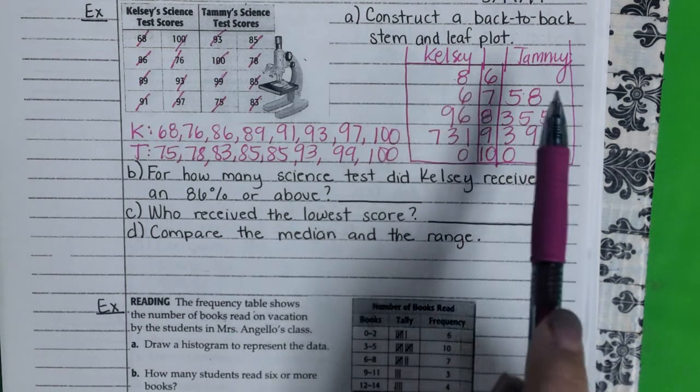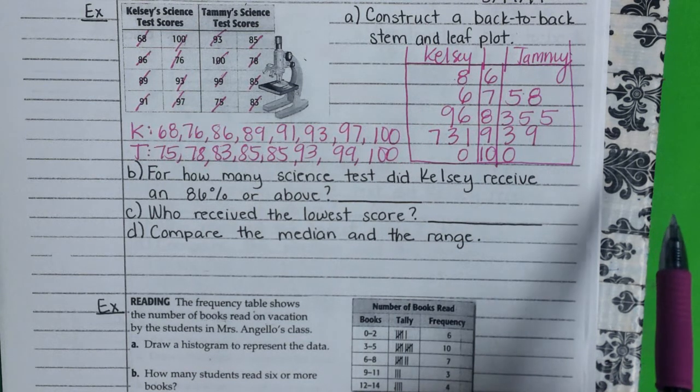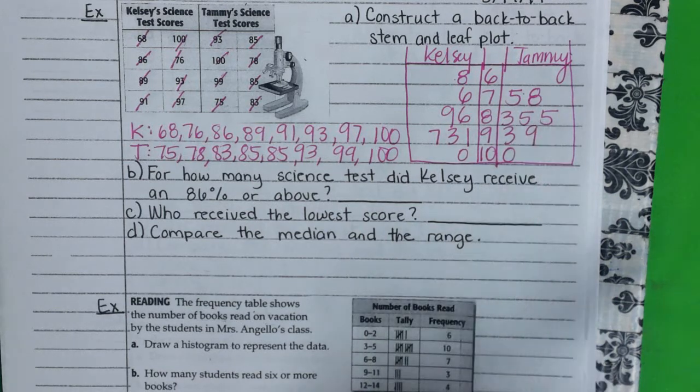Looking at this, when you see two numbers in the same column, where's your mode? Between those two numbers. Remember mode? 85. I see two 5s over here. Ding, ding, that's my mode. Okay? Not 5 is your mode, but 85 would be your mode. All right, looking at this.